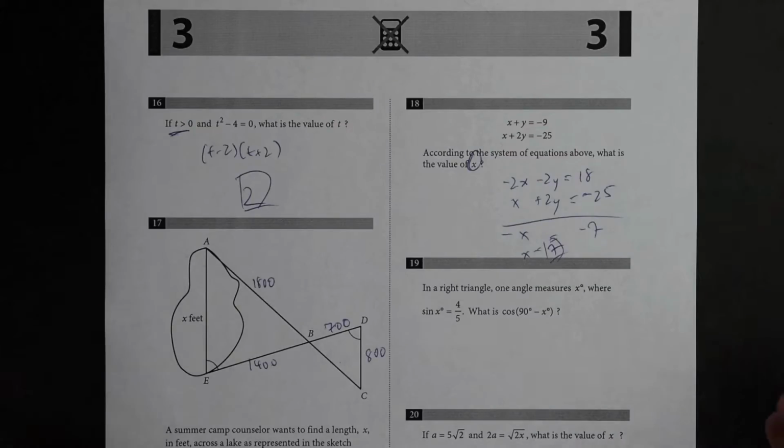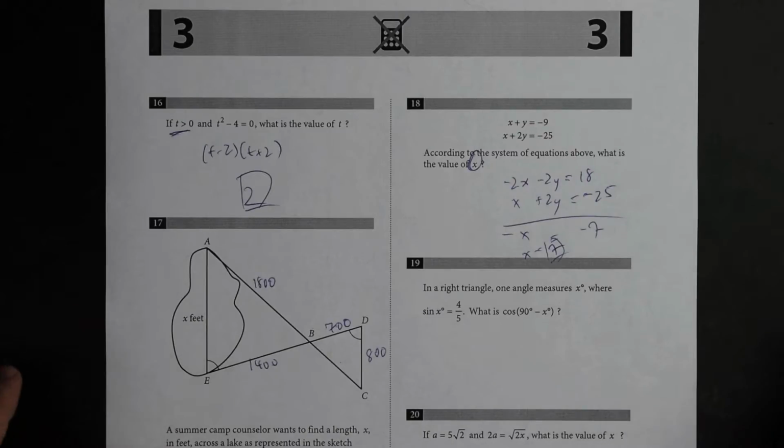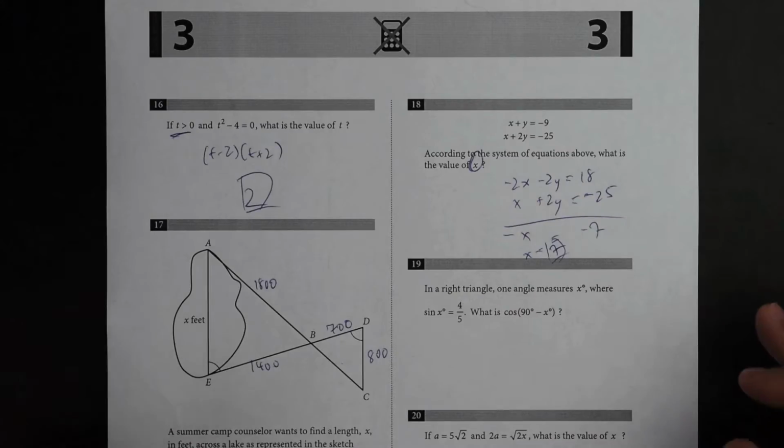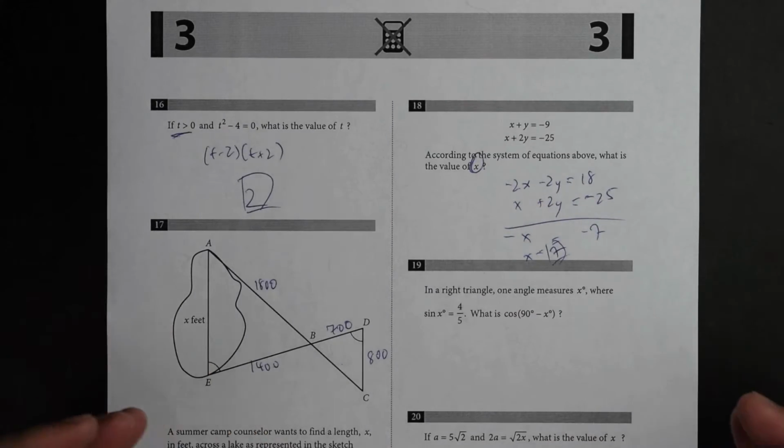Welcome back. My name is Mr. O, and today I'm going to be teaching you the SAT Practice Exam 1, Section 3, Math, specifically numbers 19 and 20. We do have the prior questions solved already, so feel free to watch those videos, but specifically today we're going to be looking at number 19 and 20.